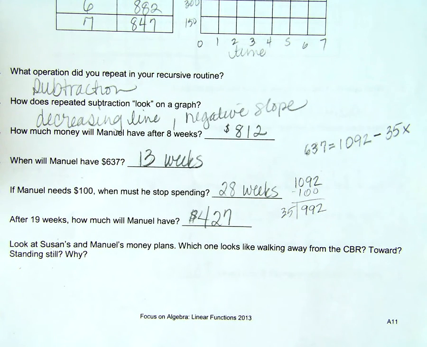Good. Look at Susan and Manuel's money plans. Which one looks like walking away from the CBR and towards the CBR?